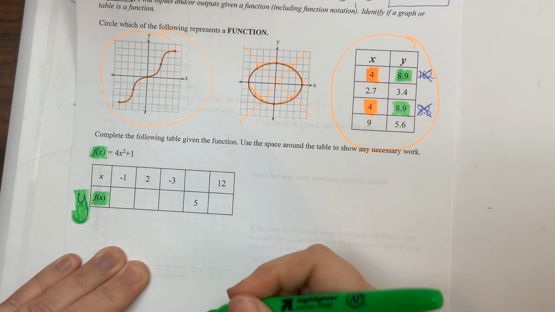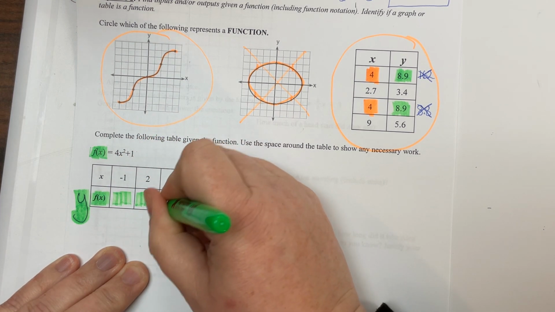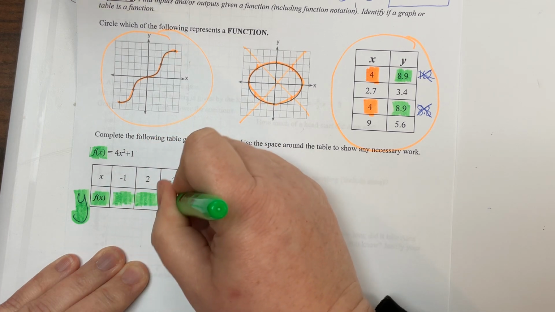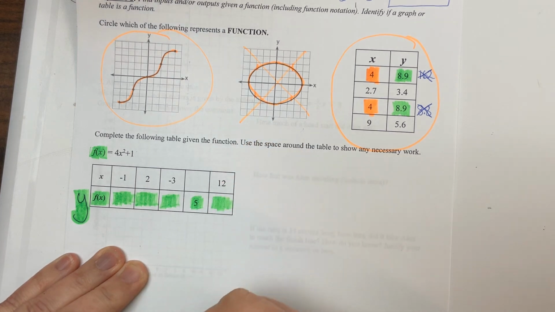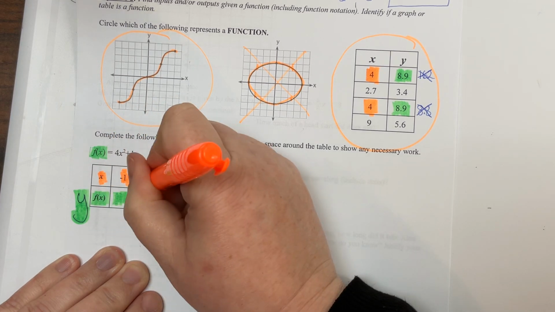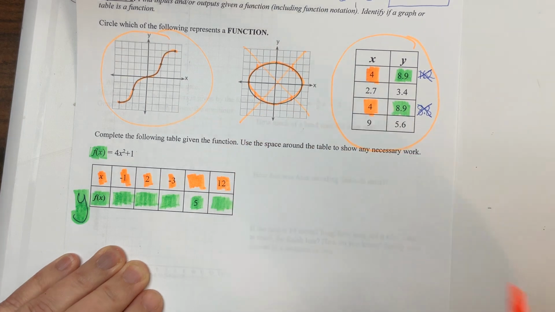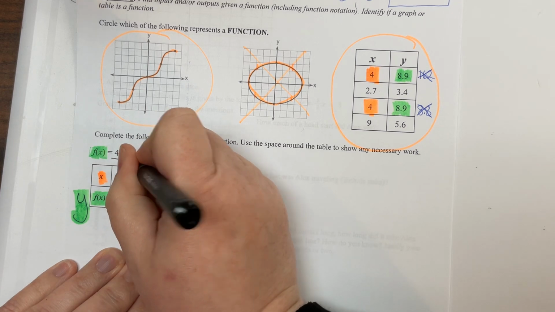All right, so in our function table, we need to figure out what the y's are going to be right here. We already know this one. And then we are being given all of the x's, except for this one. That's all we're doing. Okay? And this is our equation that we are being expected to use.